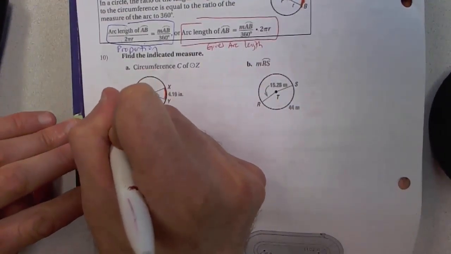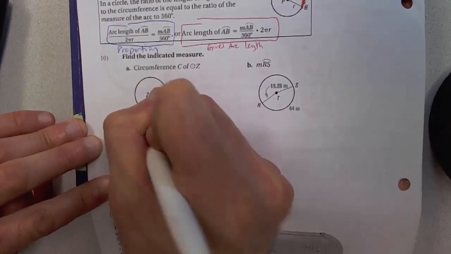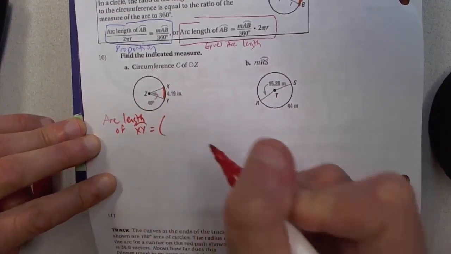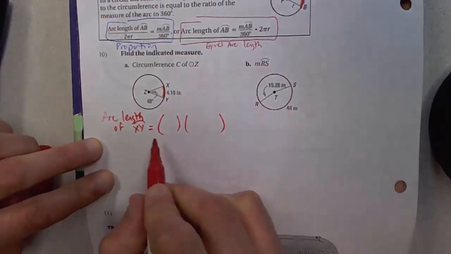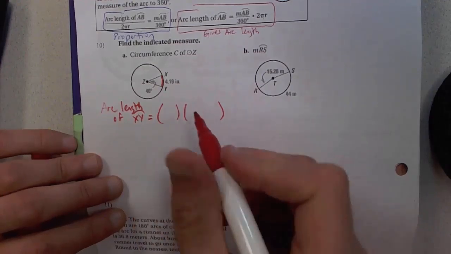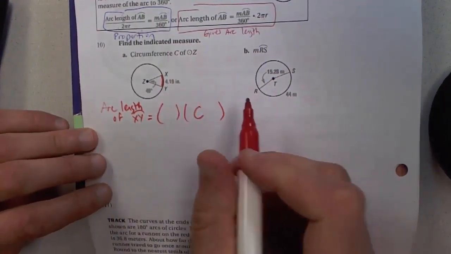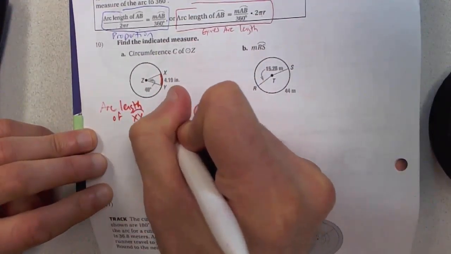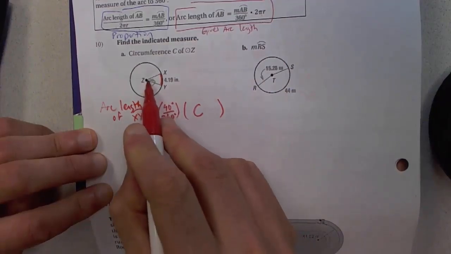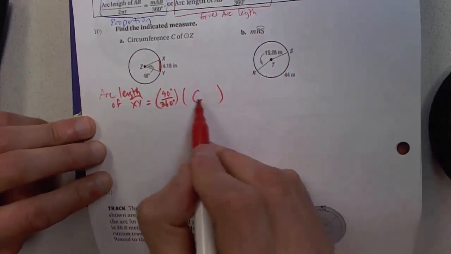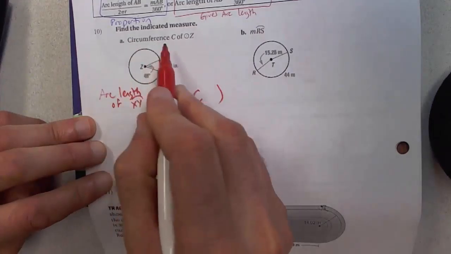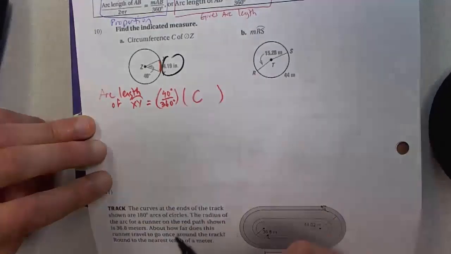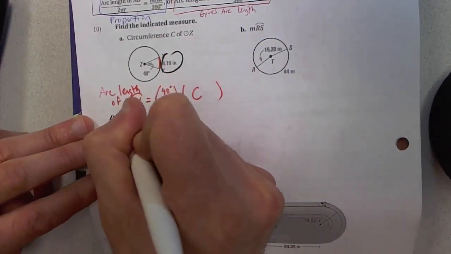Okay, so the arc length of XY equals, just like normal, it's going to be what fraction out of the whole circumference, right? Here's the fraction. I can figure that out right now. 40 degrees out of 360. Right, 40 out of 360. Now here's the thing. Normally we plugged in the circumference. Again, this time though it's kind of backwards. We don't know the circumference, and we know the arc length, right? The arc length is 4.19 inches. So I'm going to plug in 4.19 right there.